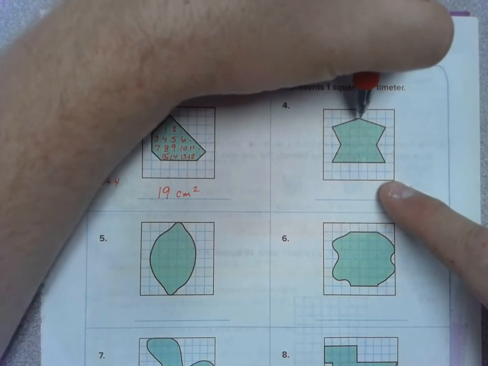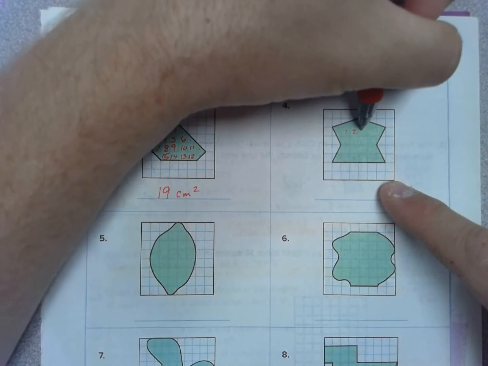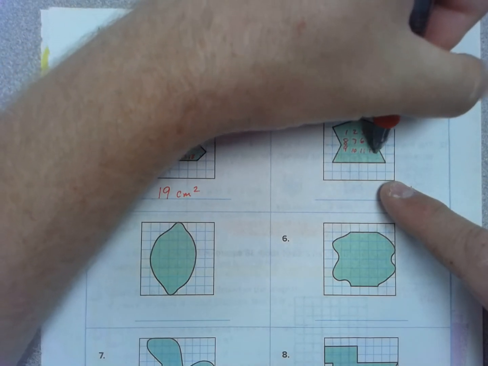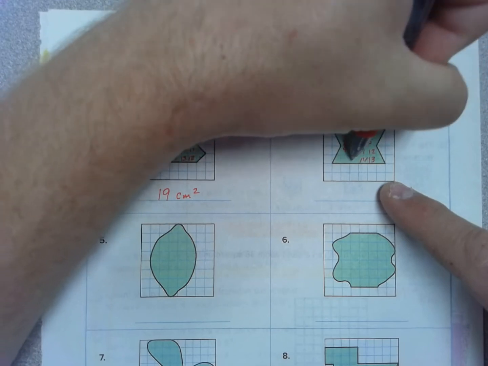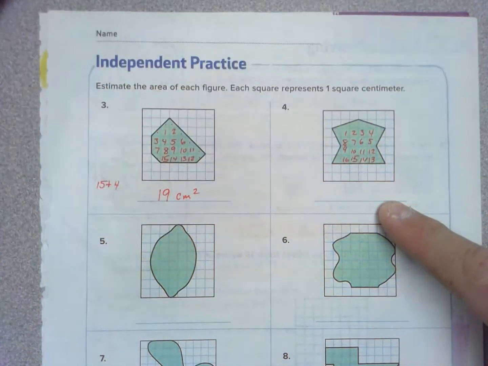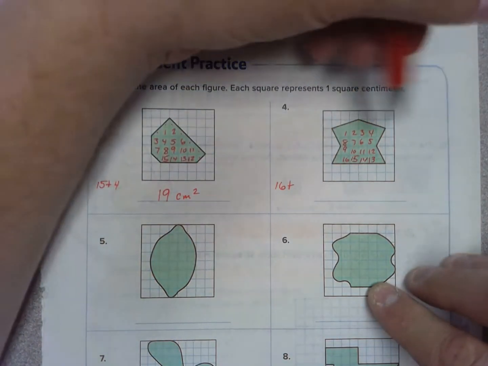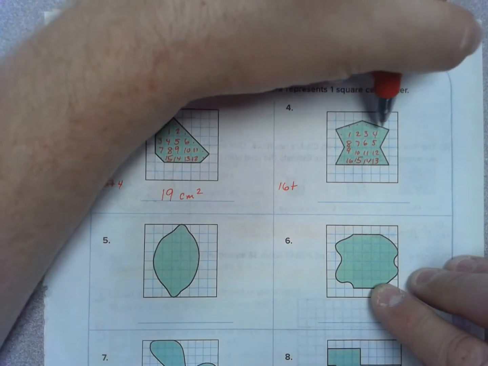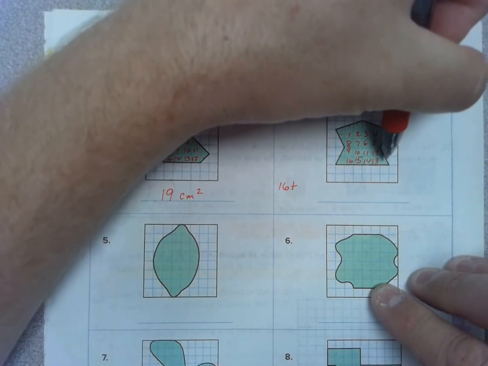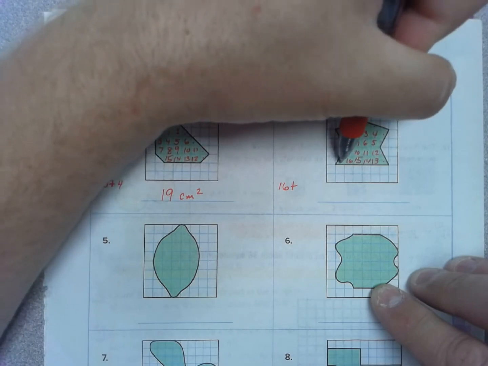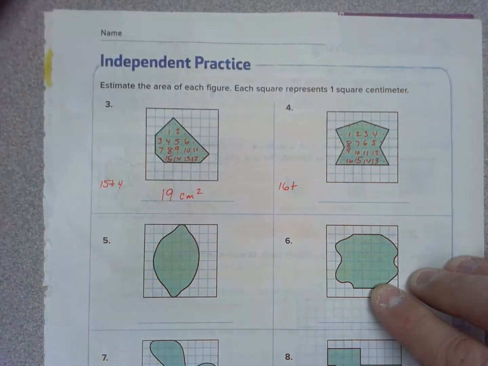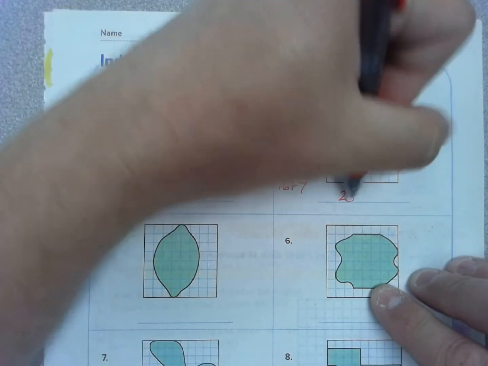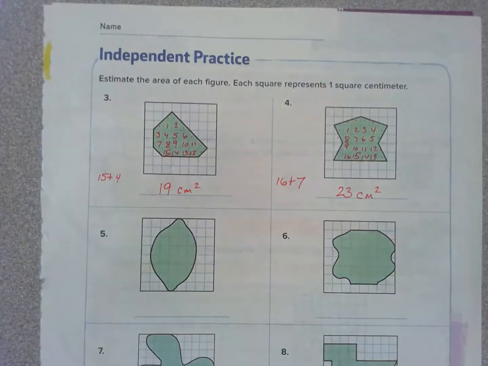This one right here, we have 1, 2, 3, 4, 5, 6, 7, 8, 9, 10, 11, 12, 13, 14, 15, and 16. So 16 whole. And then partials, looks to me like 1, 2, 3, 4, 5, 6, 7, 8, 9, 10, 11, 12, 13, 14 partials. And if it's a partial, half of that is 7. So we're going to get 23 centimeters squared.